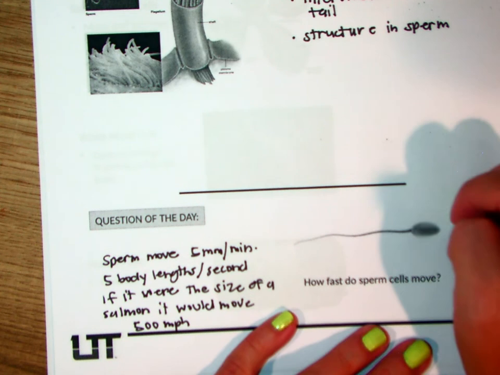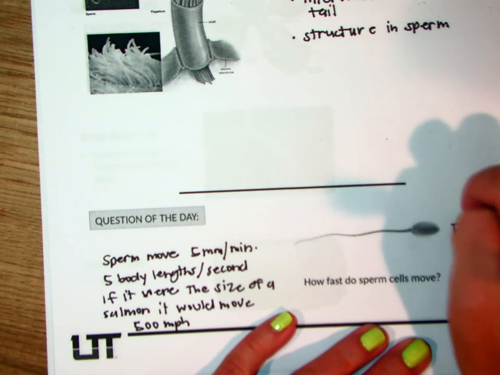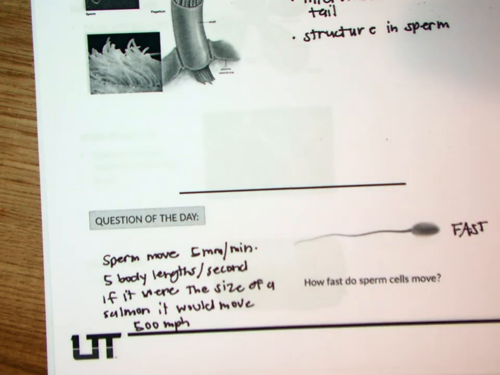But they are fast. And they need to be because they're all racing to get to the egg first. There'll only be one winner, and it's going to be the fastest and the strongest.